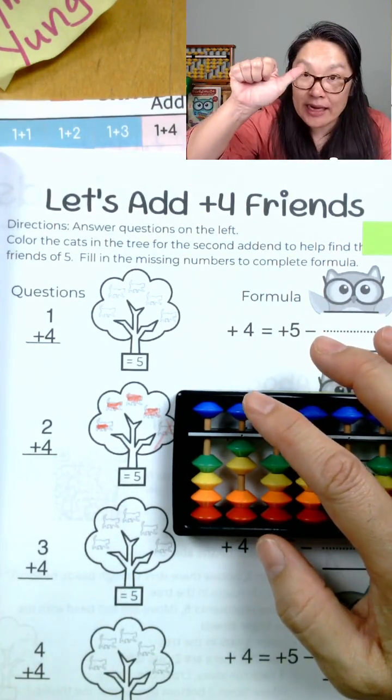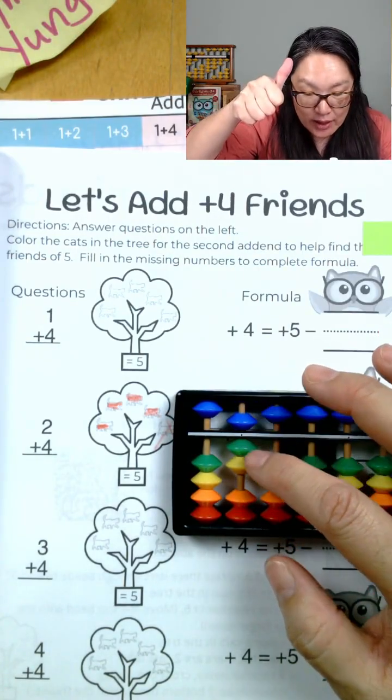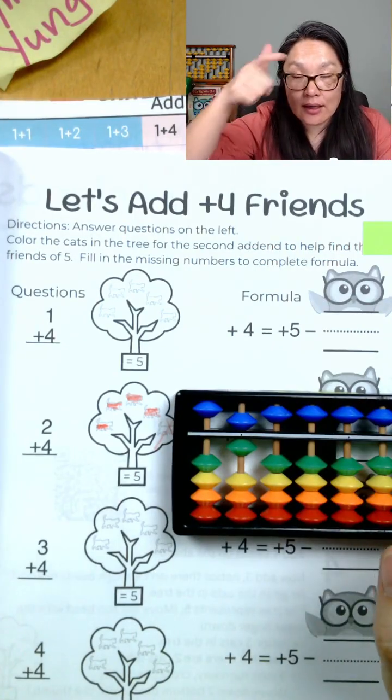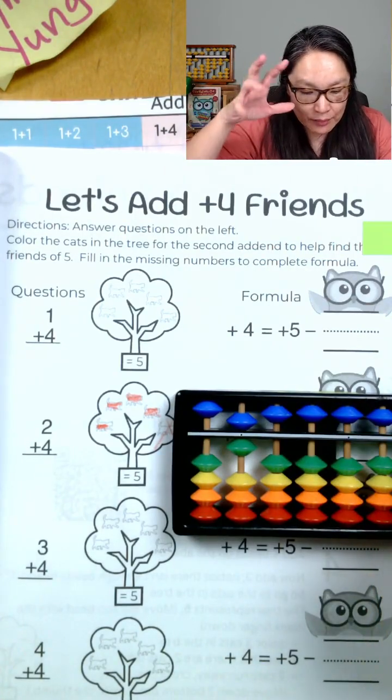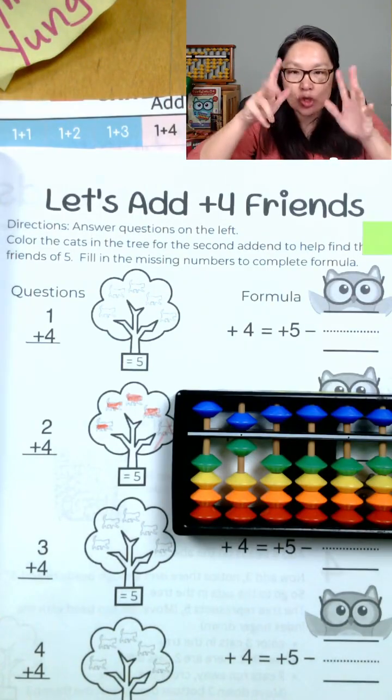If you notice my hand, I grab 4 cats. 1 cat runs away. So I have to take away the 1 cat. So my answer is 6. And I thought that was a really interesting manipulative, using your fingers and using your hands to show what we're trying to do.